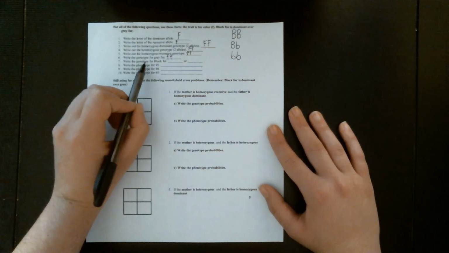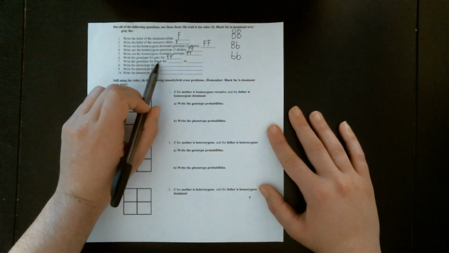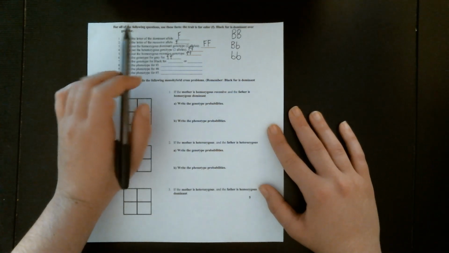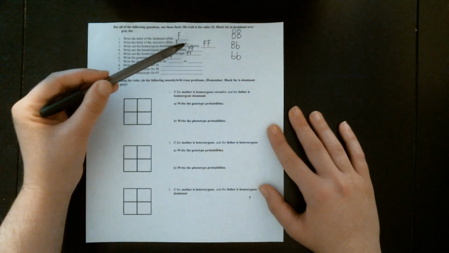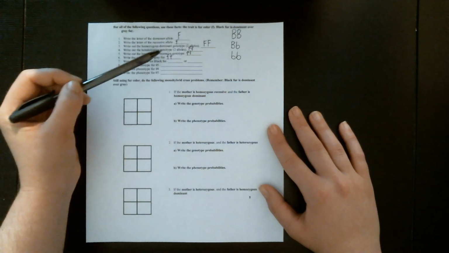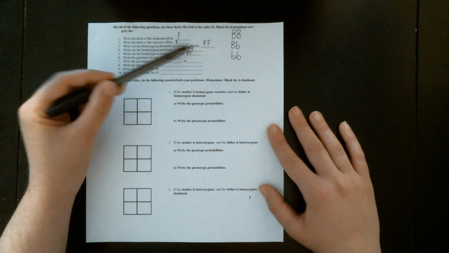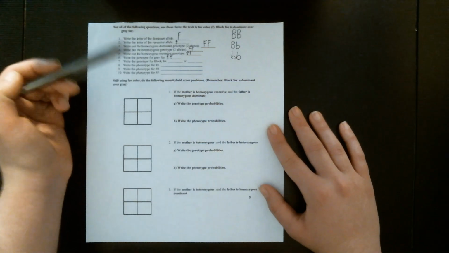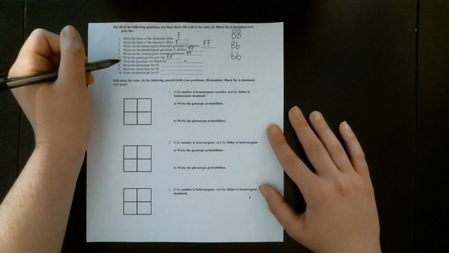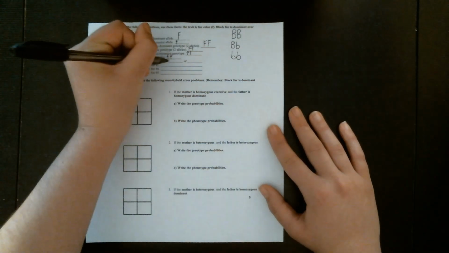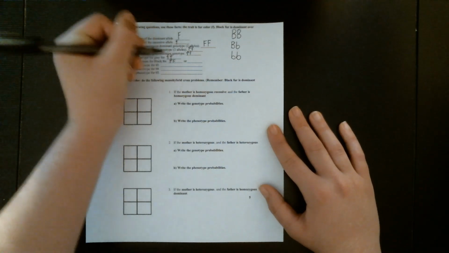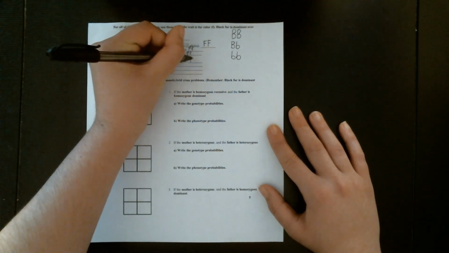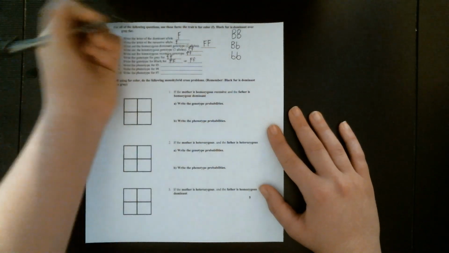But here, when we're writing out the genotype for black fur, we know it's dominant, so we can either be homozygous dominant, or we could be heterozygous, and we would still have black fur. So write the genotype for black fur. It could be big F, big F, or big F, little f.